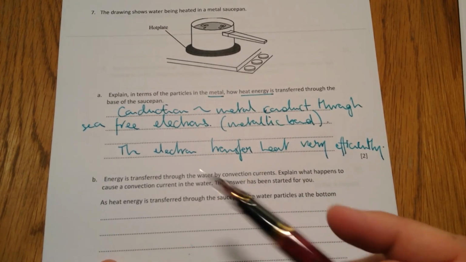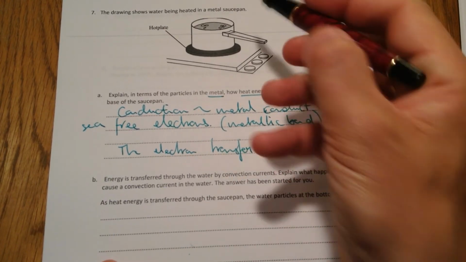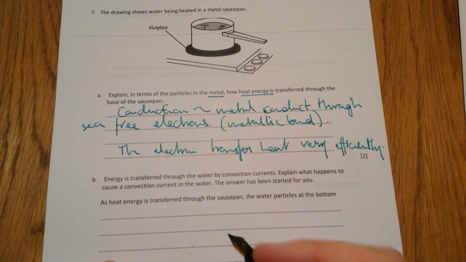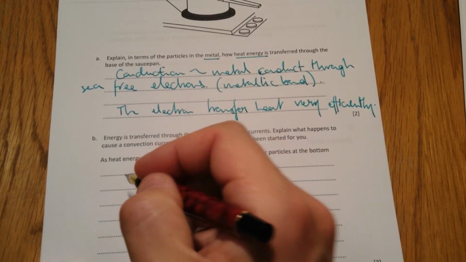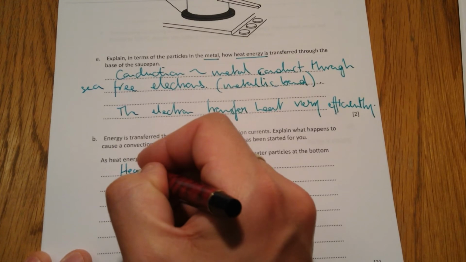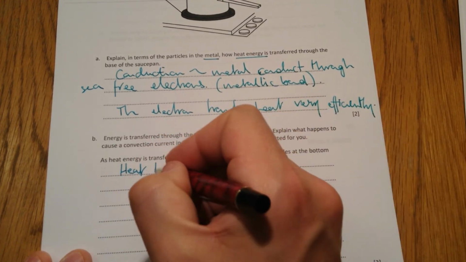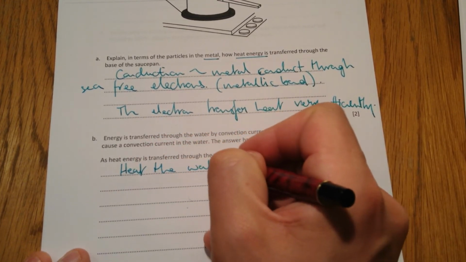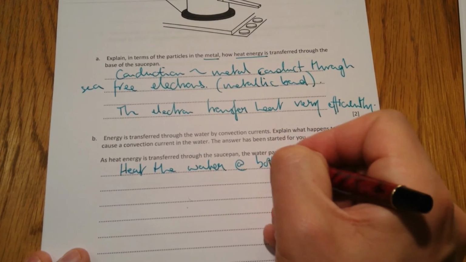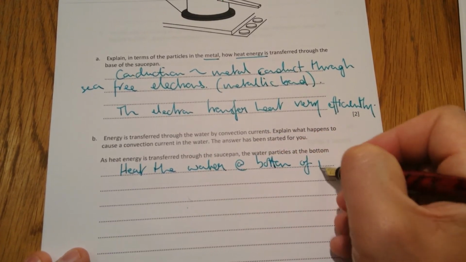Good, what's next? Energy transfer of the water by convection currents. What happens here? Okay, so this is a standard "what is a convection current" type of question. So, first one, you heat the water at the bottom of the pan.